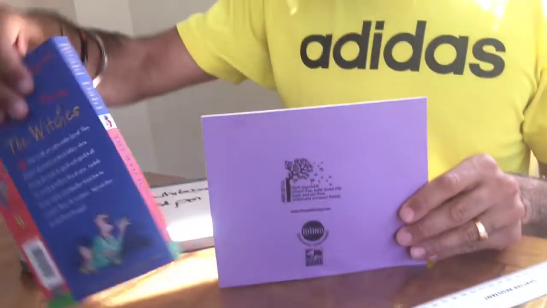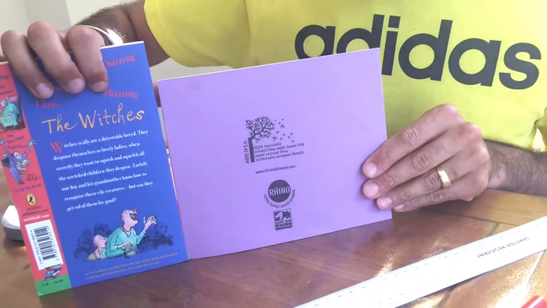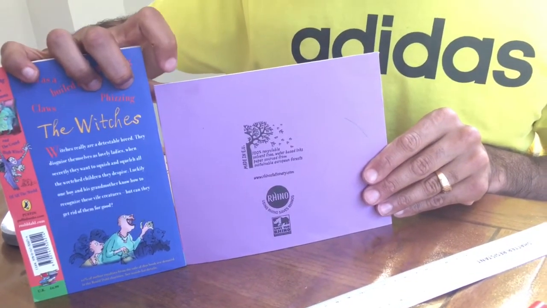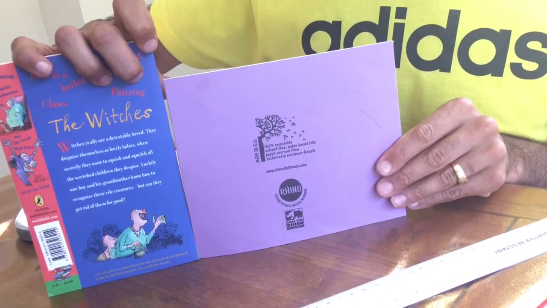I can get a shorter book here. So if I compare these two, I know my blue book is taller than my purple book. And my purple book is shorter than my blue book.